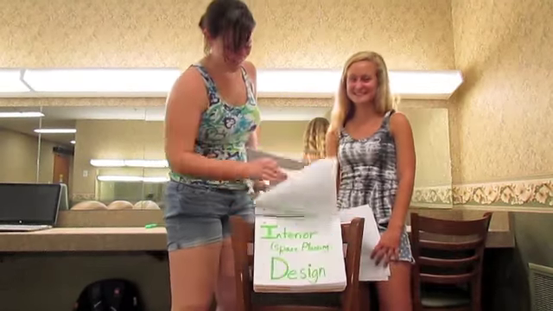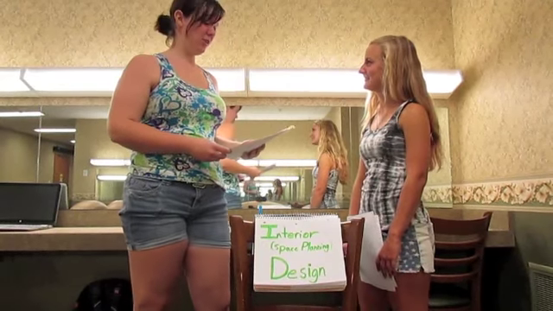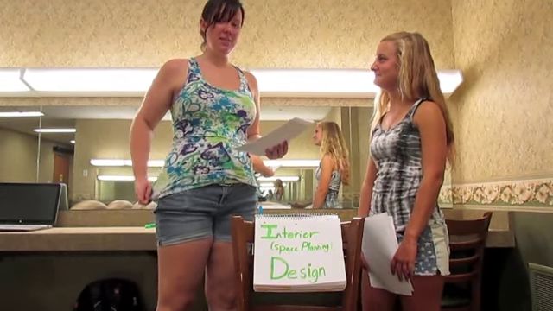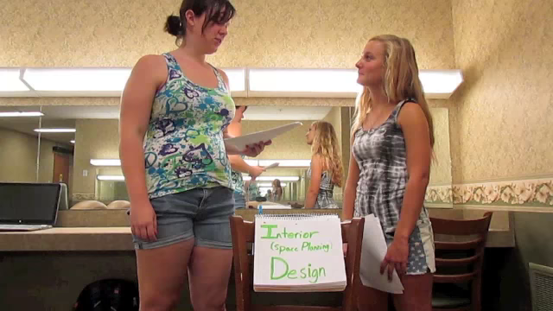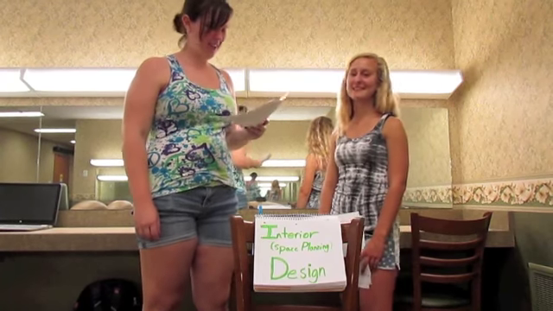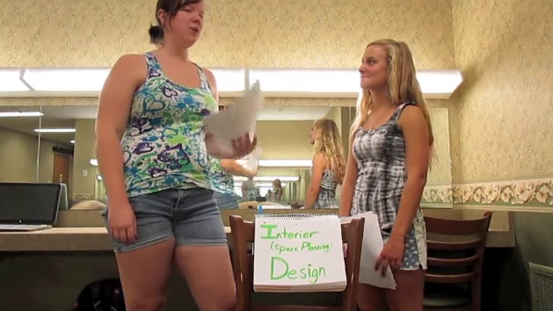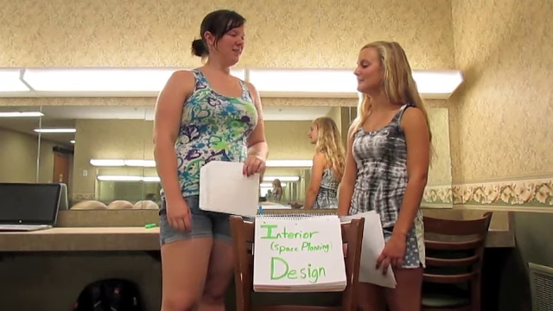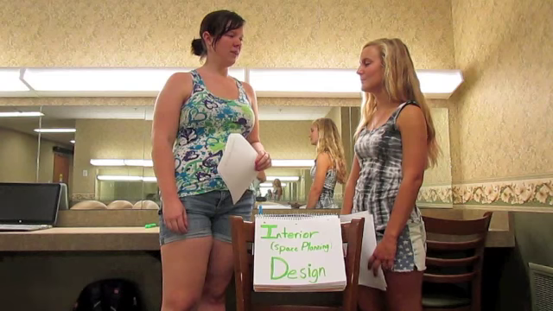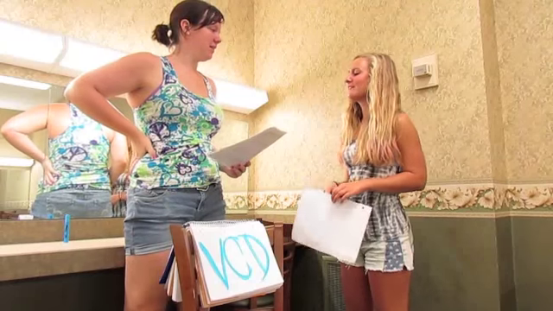Well, I am selling the Interior Space Planning Design major. In the Interior Space Planning Design major, students learn to develop the skills necessary to create interior environments that are suitable for many different uses. Students will learn to create spaces that are very visually attractive as well as functional for various uses. Did you also read that on Purdue's website? I did.